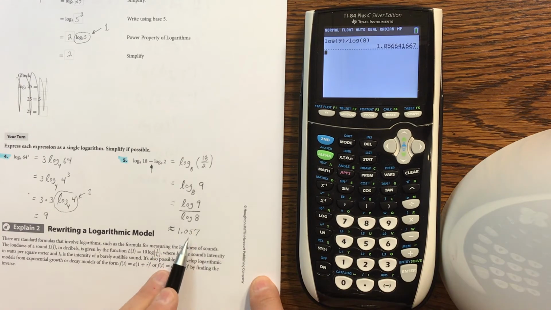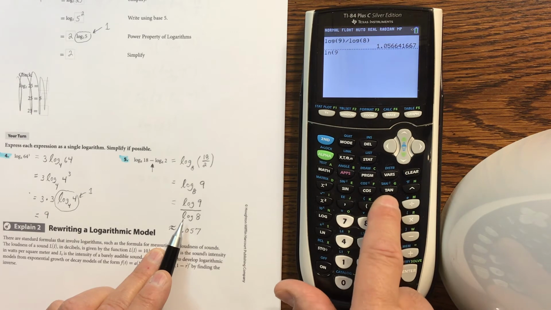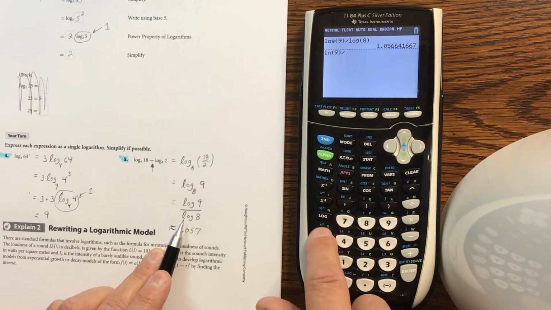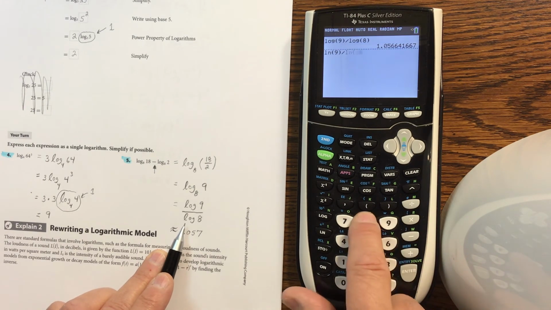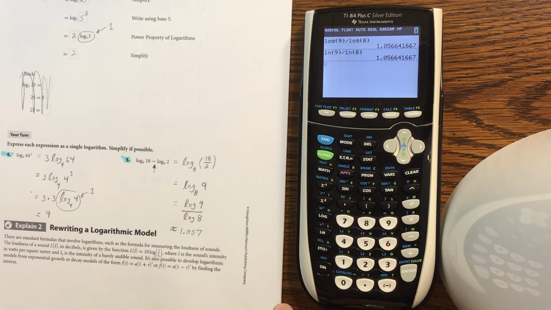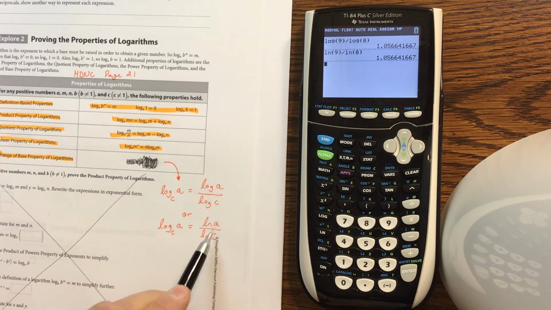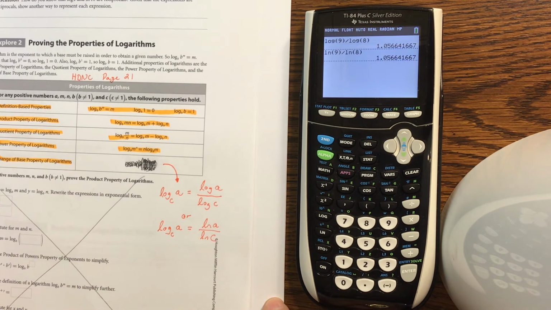And we get 1.05664. Okay, and I just rounded up to the nearest thousandth. Now we can also use an ln. Okay, you'll get the same answer. So ln of 9 divided by the ln of 8, and you get the same answer. So when you go back to the change of base formula, it does not matter if you use this one or this one. It doesn't matter.